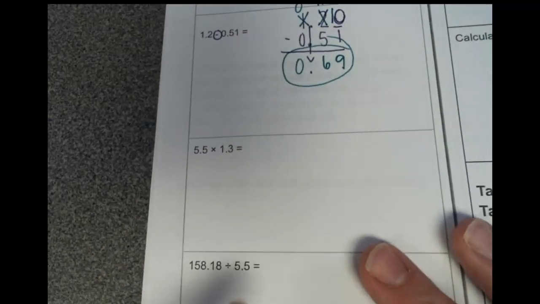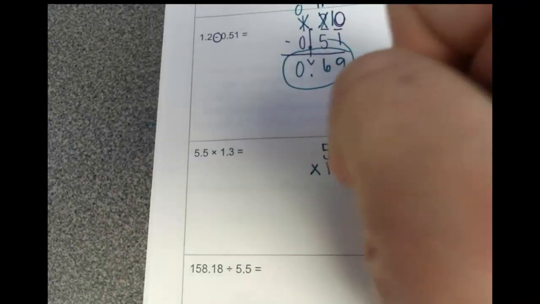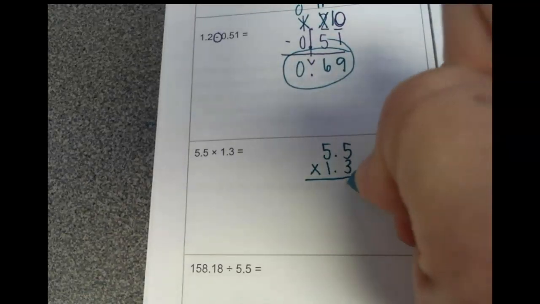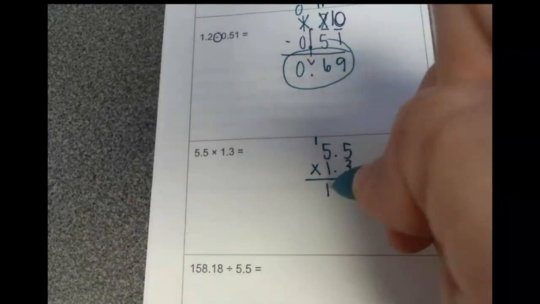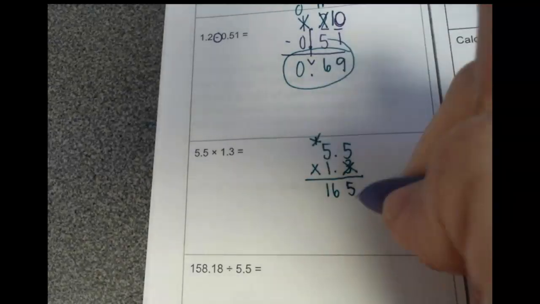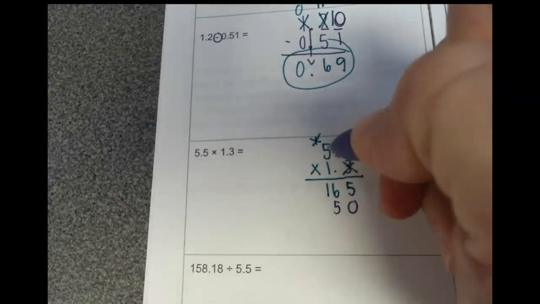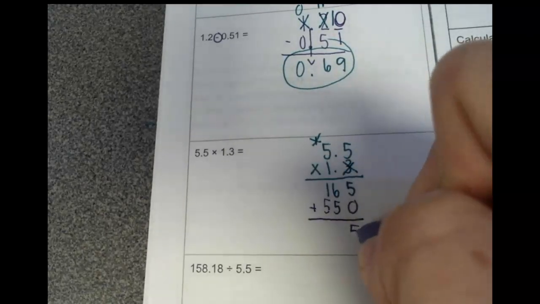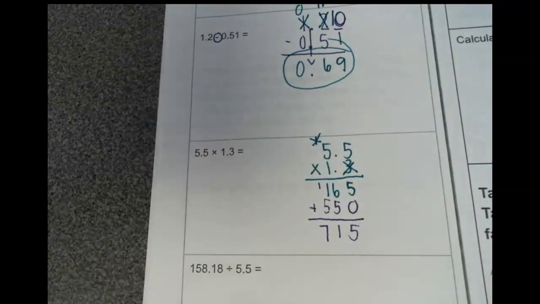Our next one, multiplication sign. So 5.5 times 1.3. I'm going to start by just multiplying. 3 times 5 is 15. Carry my 1. 3 times 5 is 15, plus 1 is 16. Okay, we're done with that 3. I'm going to move to my next row. When I move to my next row, I have to put a 0. 1 times 5 is 5. 1 times 5 is 5. At this point, I'm adding them together. So I have 5, 11, and 7. We are not done at this point.